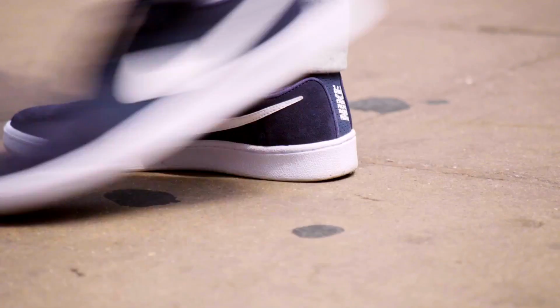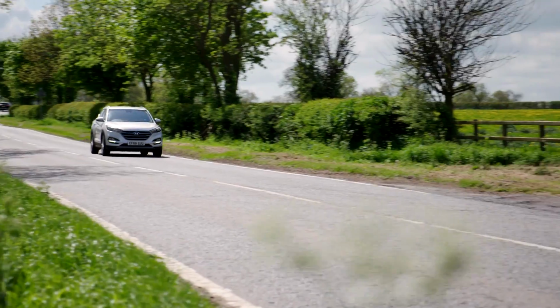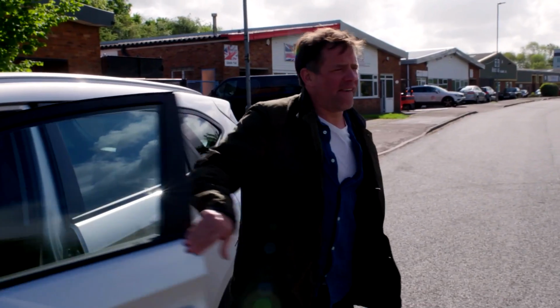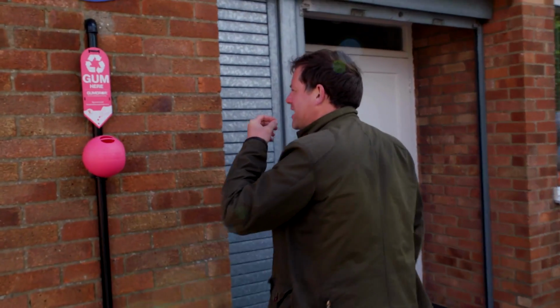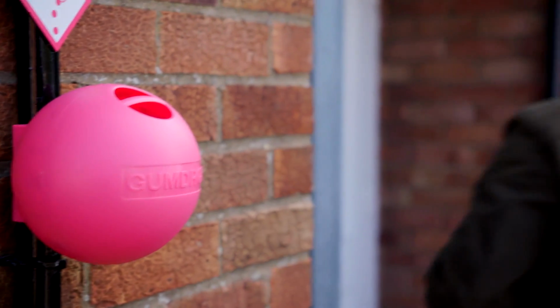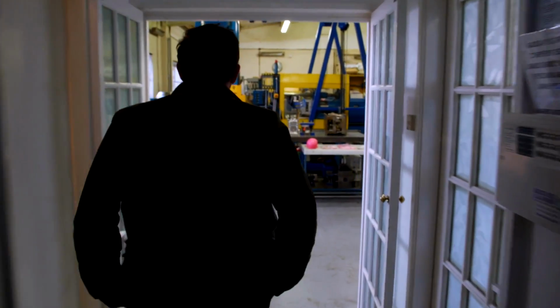Which is simple, right? In Britain, we're stuck on the stuff, and it seems we've bitten off more than we could chew. Across the country, we spend £60 million a year just on cleaning up gum, which is madness. I've come to Leicester to meet a pioneering designer who's come up with a green solution to our sticky situation. Seems I'm in the right place. Anna Bullis is on a mission to give our chopped up old gum a new lease of life.